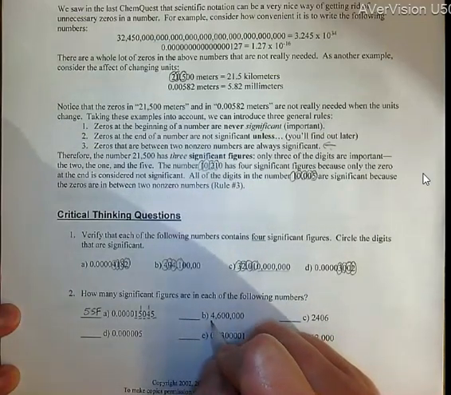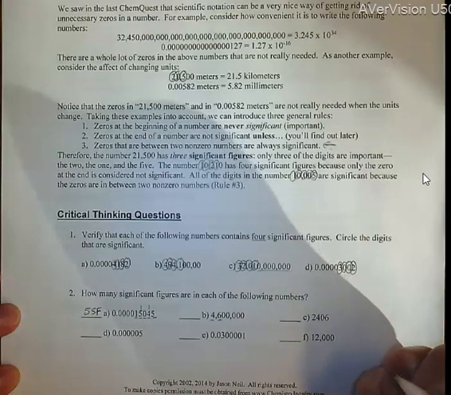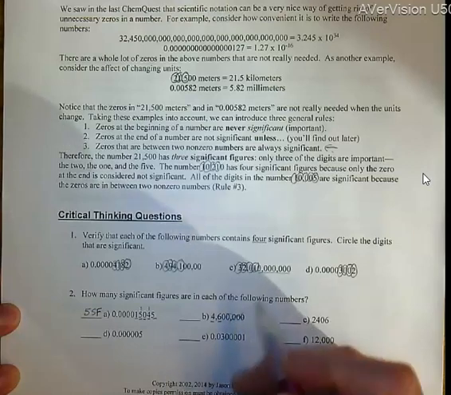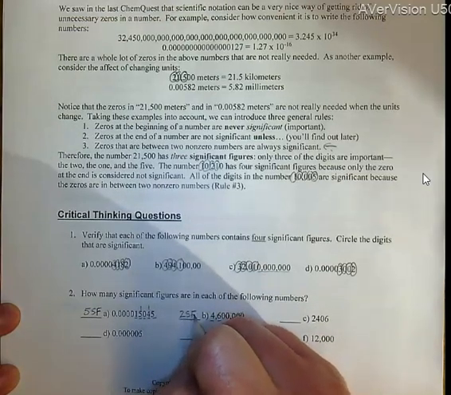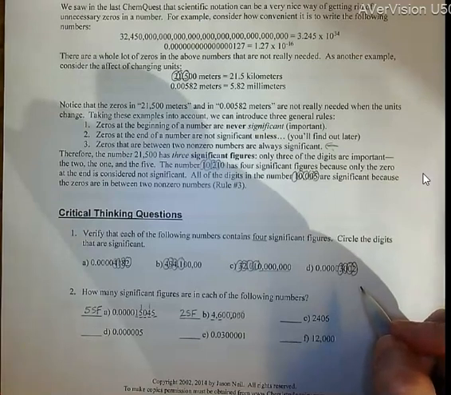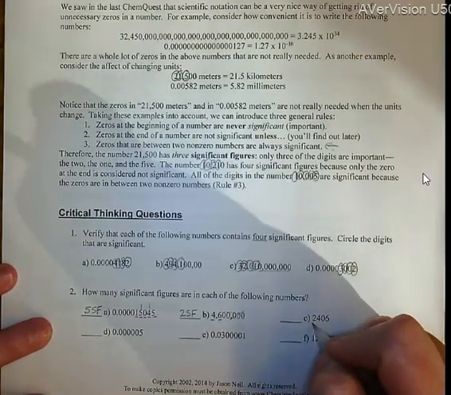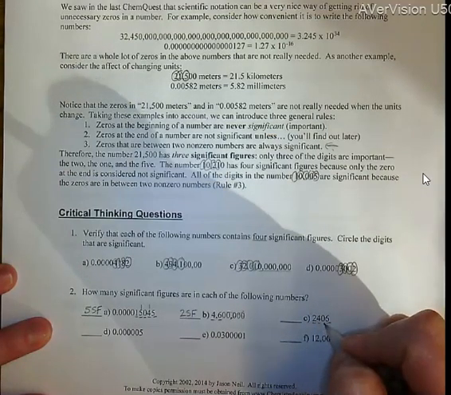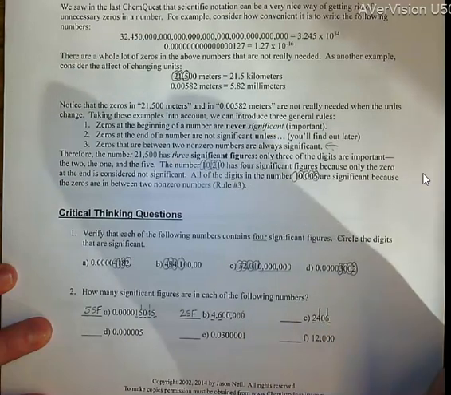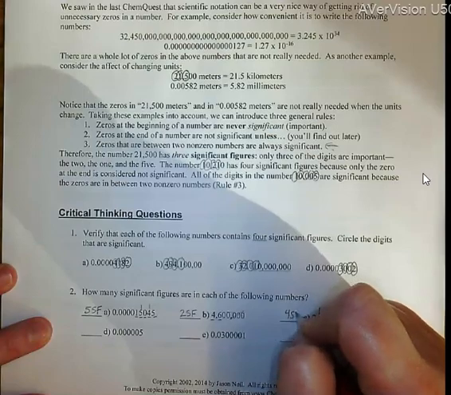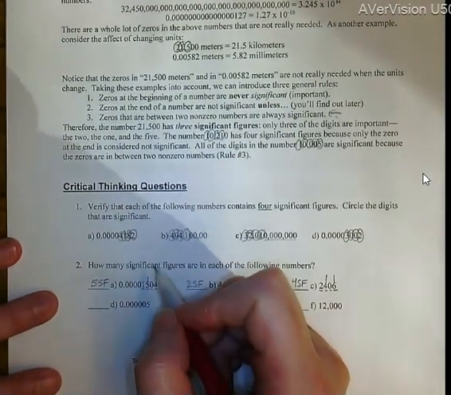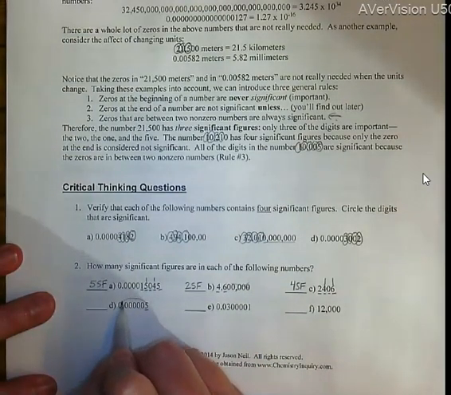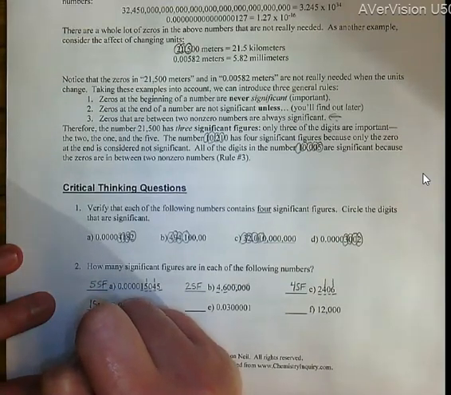Letter B, the 4 and the 6 are significant. The rest of these are really just placeholders, so they are not significant. So this only has two significant figures. Letter C, the 2, the 4, the 6 are significant because they're not zeros. And this 0 is also significant because it's between numbers that are not 0. So this has four significant figures. Letter D, this 5 is significant because it's not 0. The rest of these are all placeholders, so this only has one significant figure.